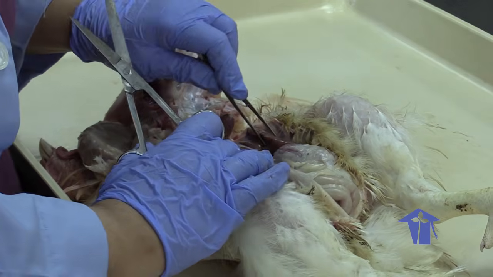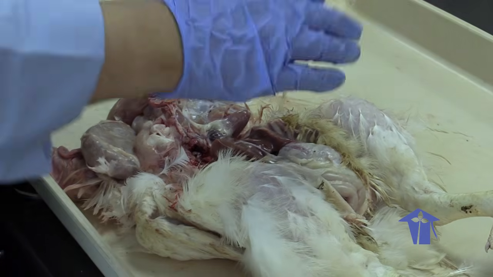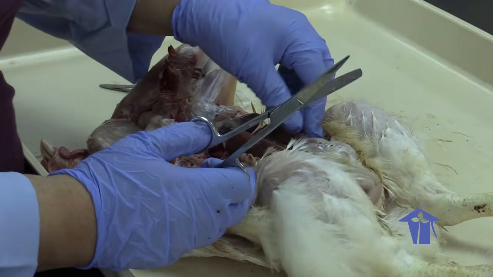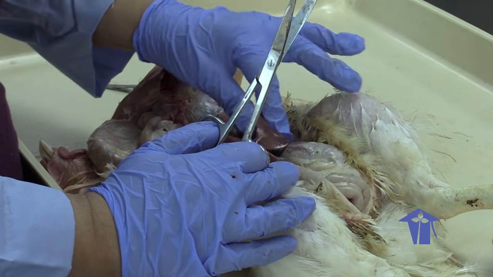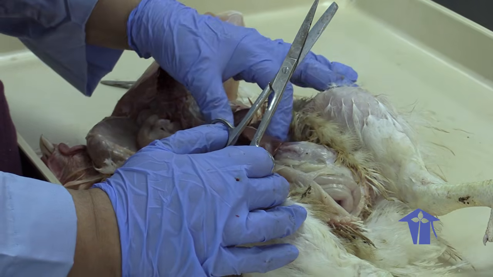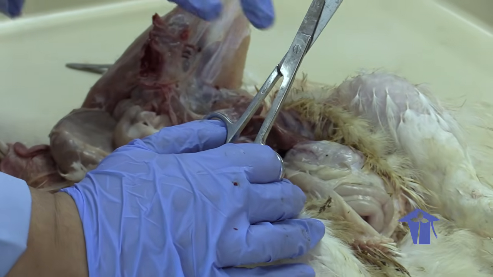This here is the liver. I'll continue to break it open as we go along. But what I want you to note is that liver always has this very distinguishable appearance.